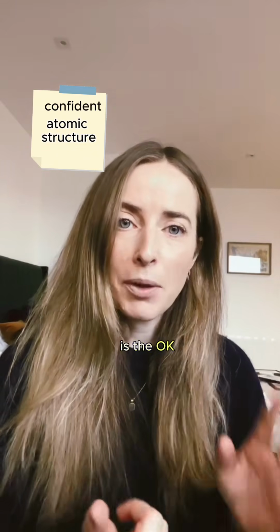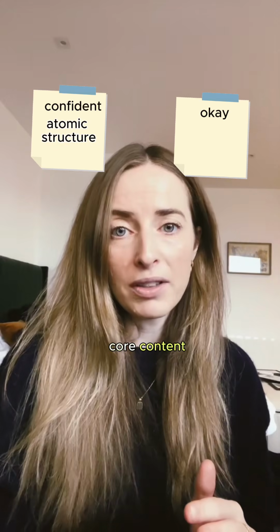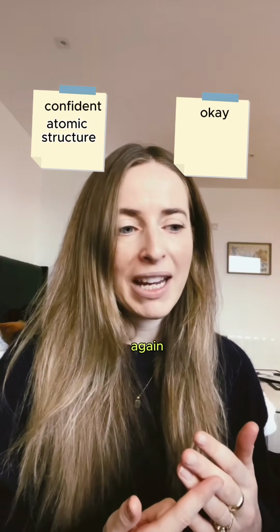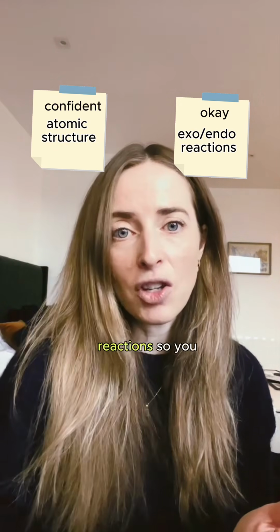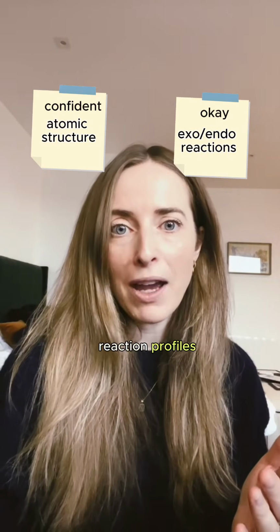The second group is the OK group, so you might be a bit shaky under pressure with them, but you know most of the core content. So this could be, for chemistry again, exothermic and endothermic reactions, so you know the definitions of them, but you're a bit wobbly on reaction profiles, for example.